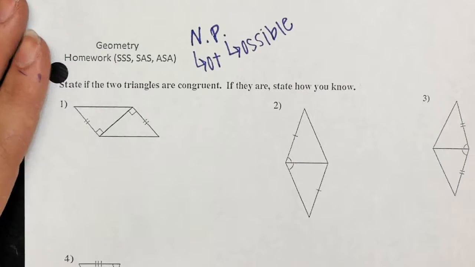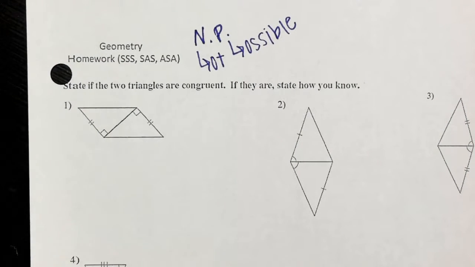Okay, so this is how it's going to work. I'm going to do a couple with you, and then you're going to do a couple, and we're going to check them, and it's going to be a fun, great day, and then we're going to go home.